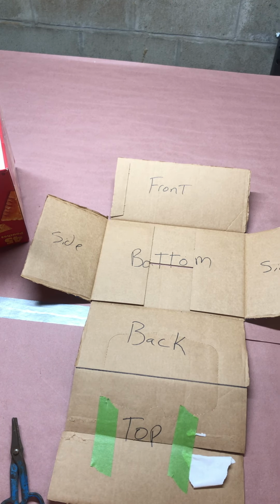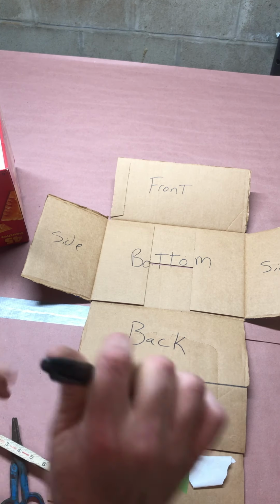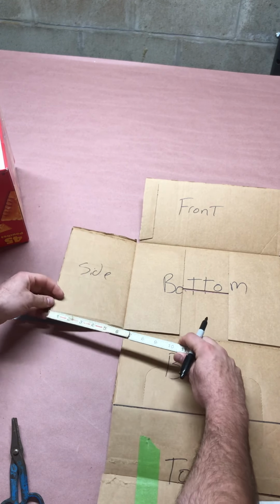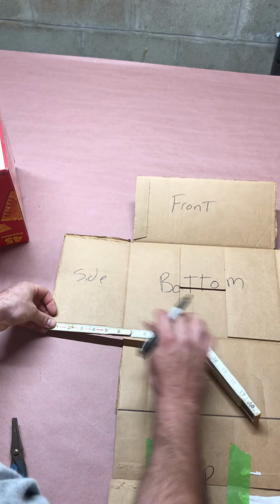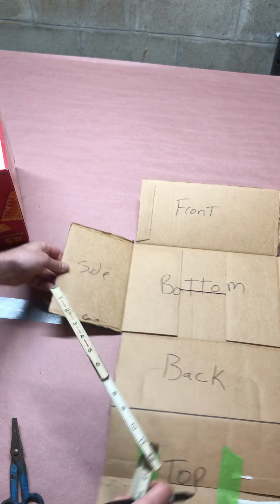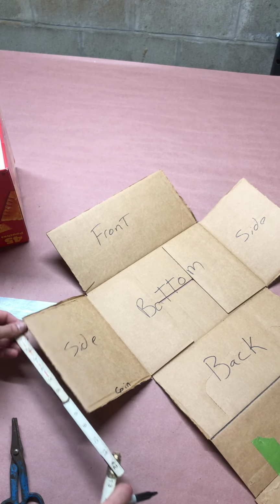If we wanted to, we can take our ruler and actually measure the side lengths, and I would like you to do that and write them down on the box. We're going to estimate, so this is 6 inches. That's 9 inches.